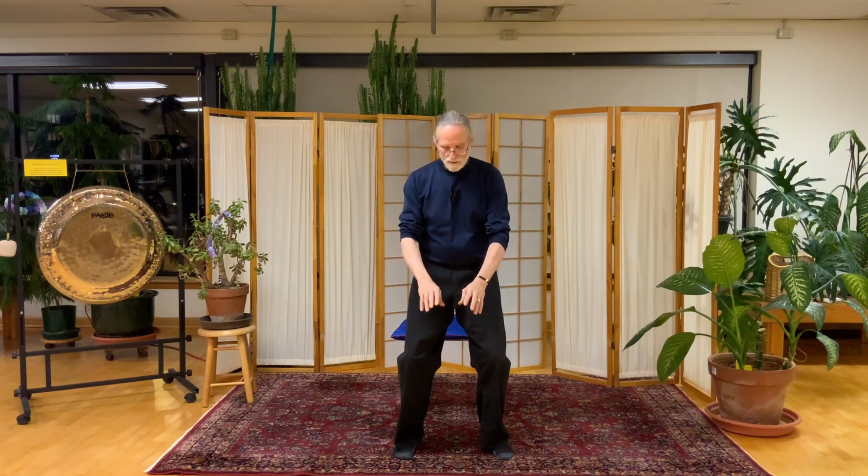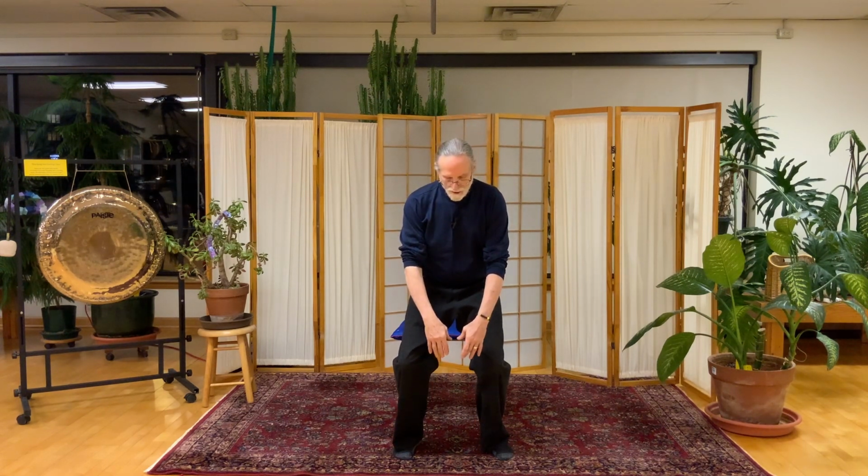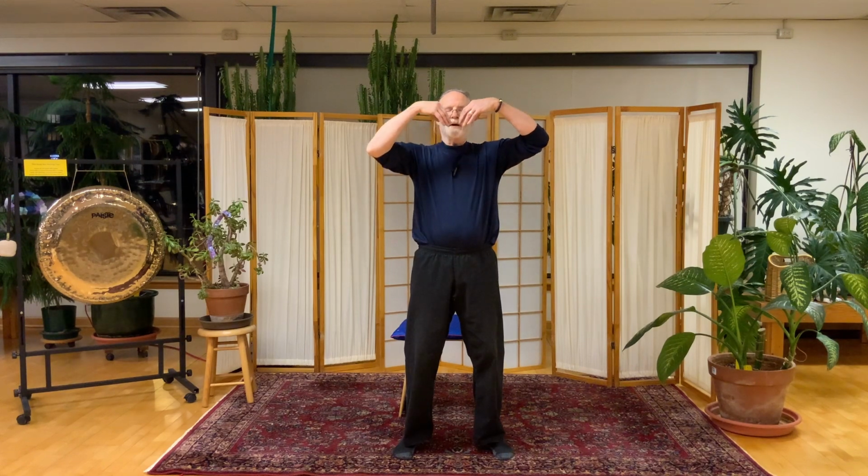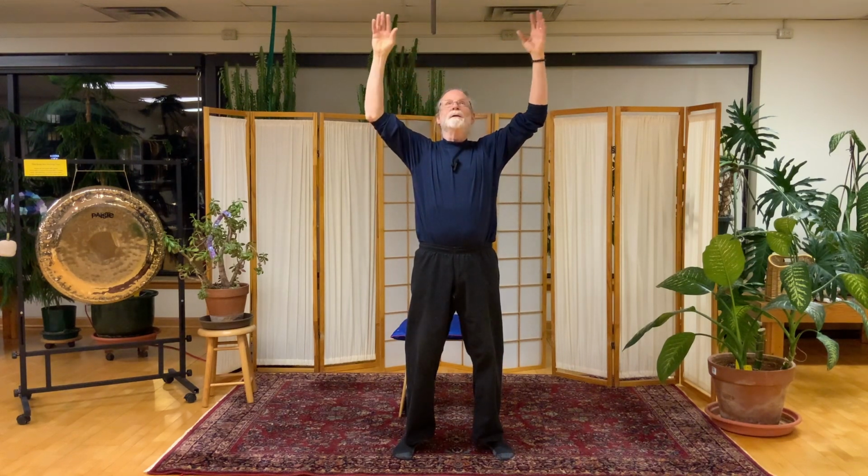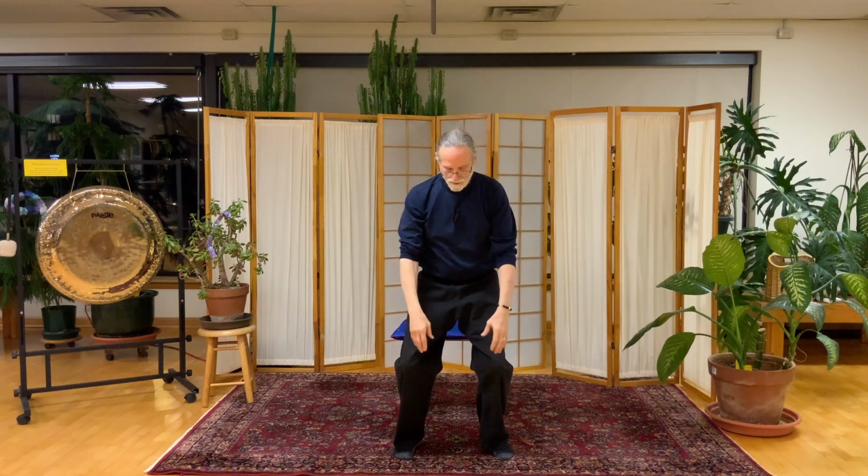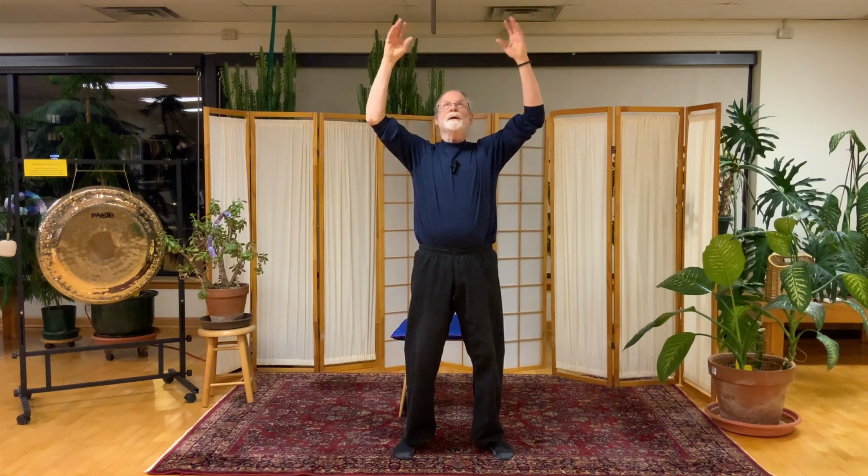Okay, very good. Let's go into tree and spring. So pointing down, breathing in. We're breathing in through the bottoms of the feet, through the perineum, breathing in to the heart, and then breathing out. Breathing in from the earth. Breathing out into the heavens.